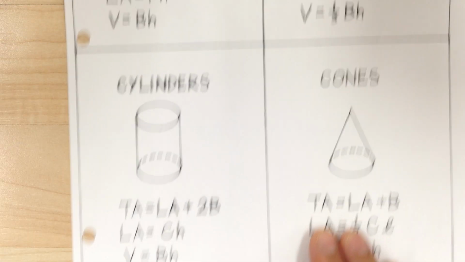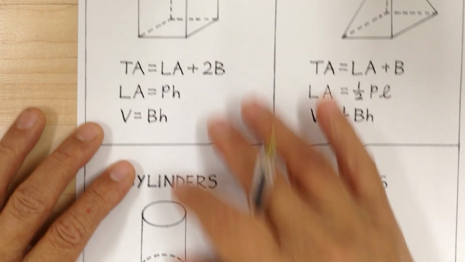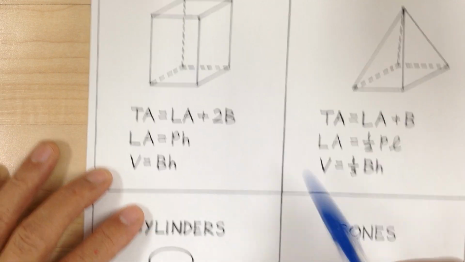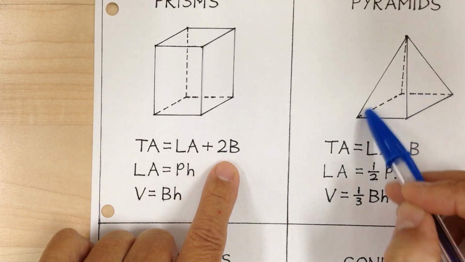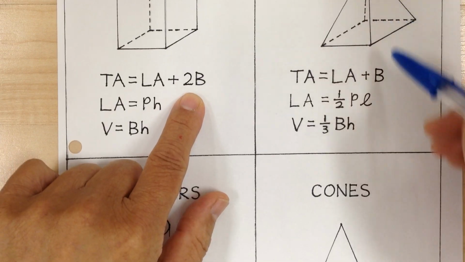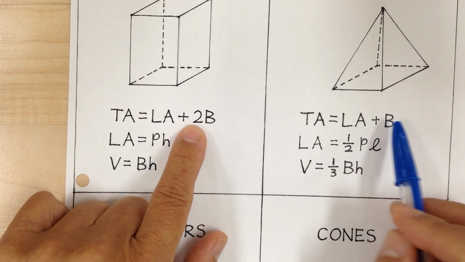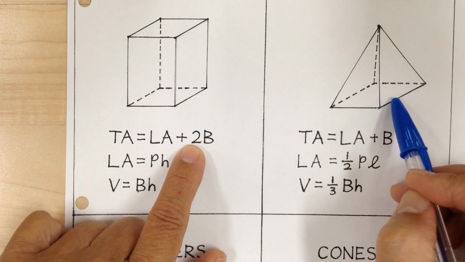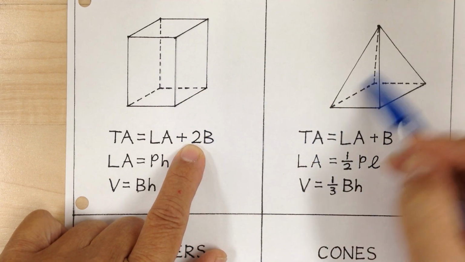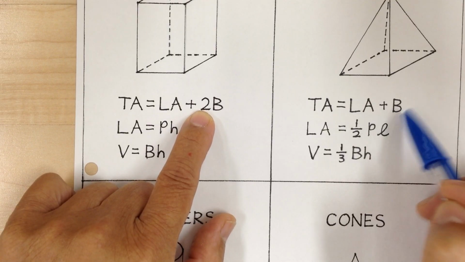So again, if you compare the formula, it is very simple. When you go straight up, you get 2 bases. When you have a pyramid with a pointy top, you only get 1 base. So see the difference? You get plus 2b versus plus 1b by looking at the picture. These have 2 bases, that's why it's 2b. These have only 1 base, that's why it's 1b.